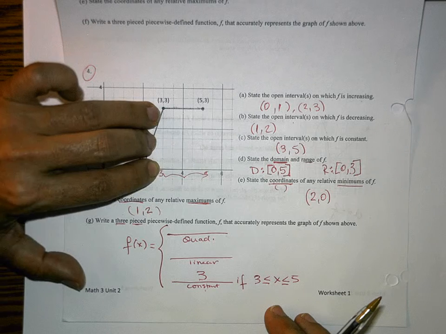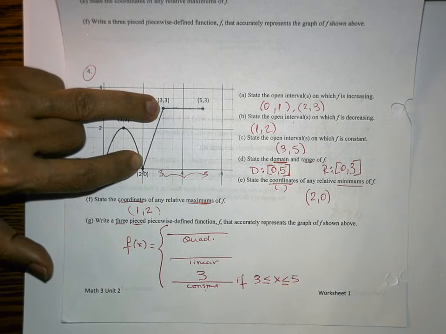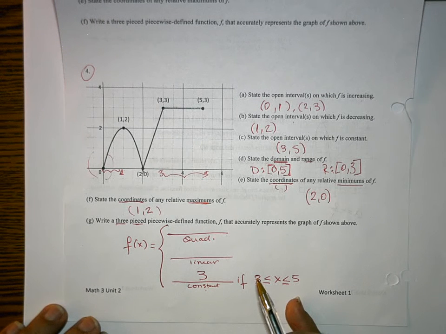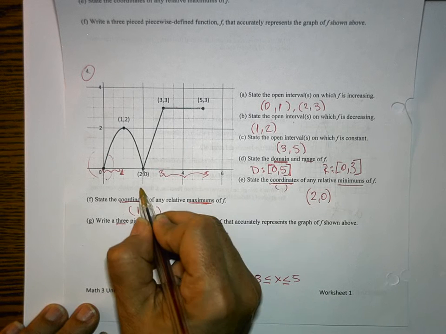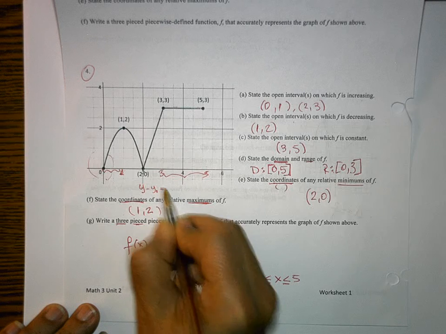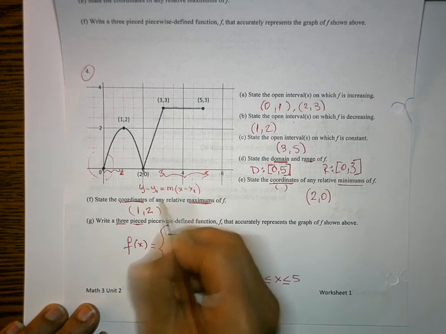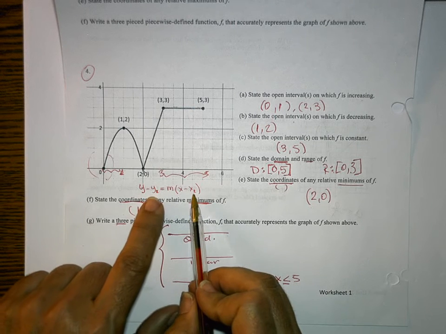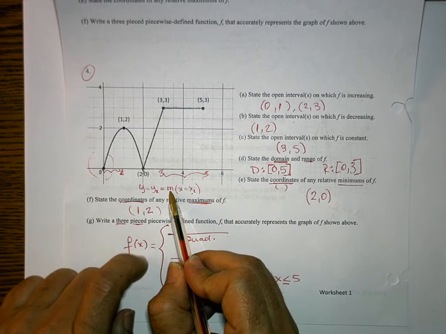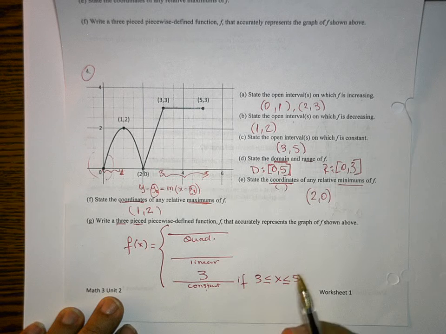Let's take care of this linear right here. I don't have a y-intercept, so I'm not going to use y equals mx plus b. I'm going to use the other form of the equation of a line, and that is y minus y1 equals the slope times x minus x1. This means all I need is one point on the graph, any point on my line, and the slope. That's all we need. Any point that I plug in here will create my equation, along with the slope.